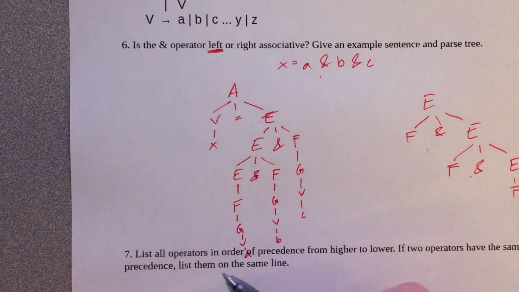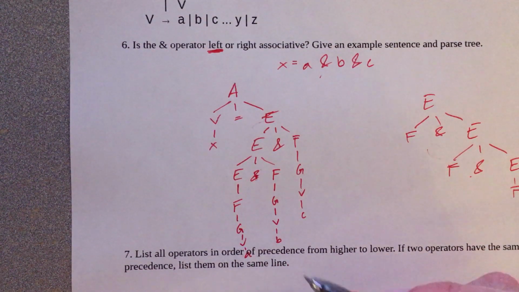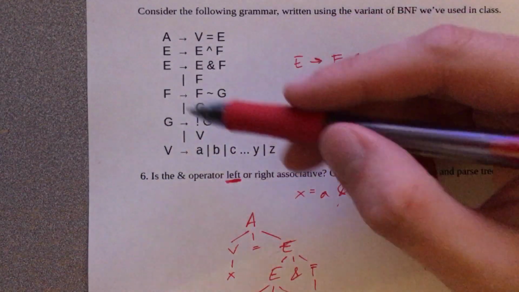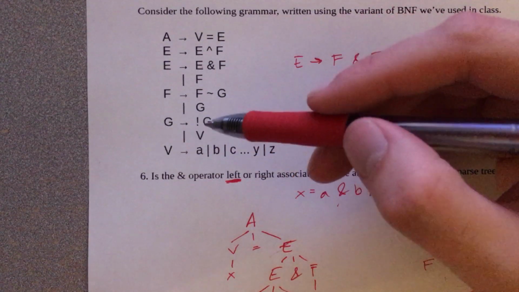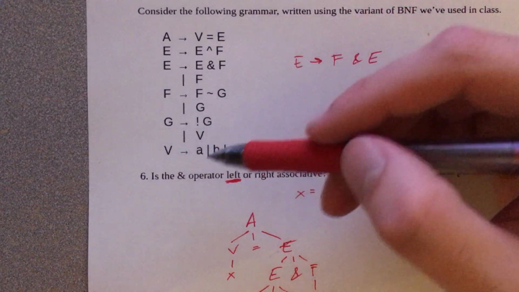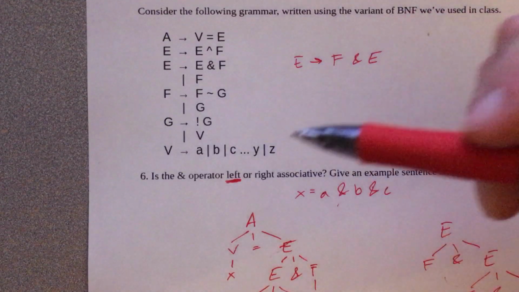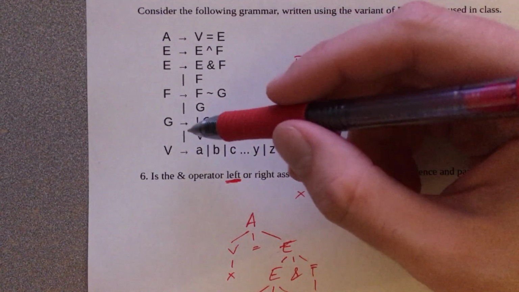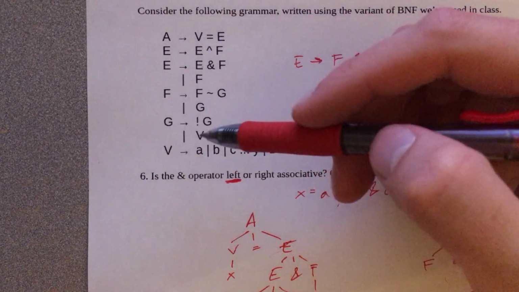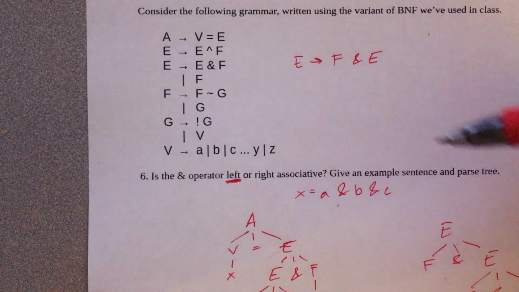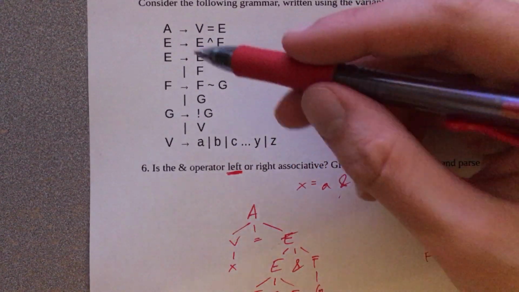And so in order to read off the operators in order of precedence, normally we would have to analyze the grammar and figure out which of these operators, if we had all of the operators present in a parse tree, would happen first. But in general, we're just going to give you the operators in order of precedence when we give them to you because it's just simpler that way.